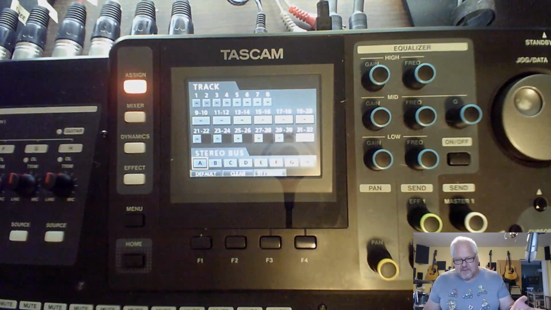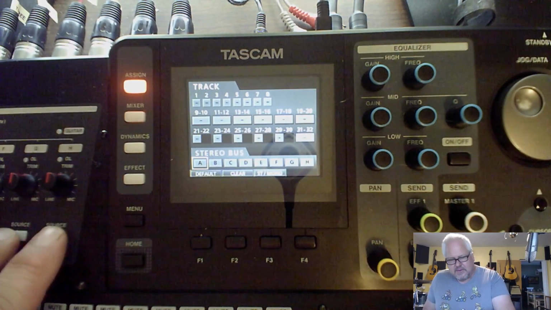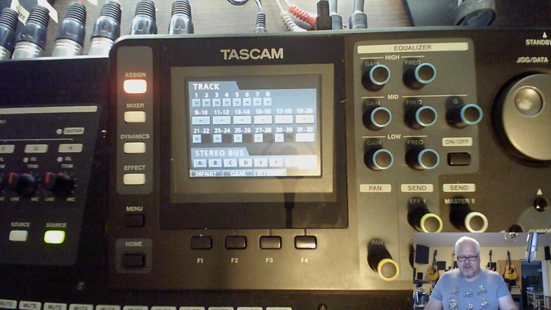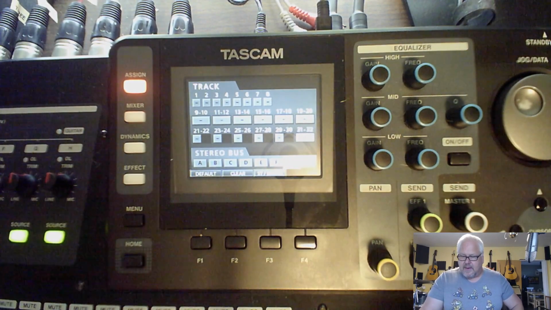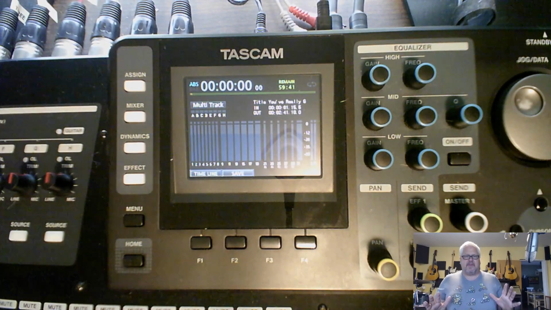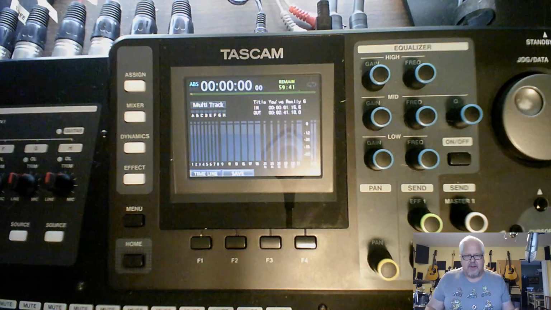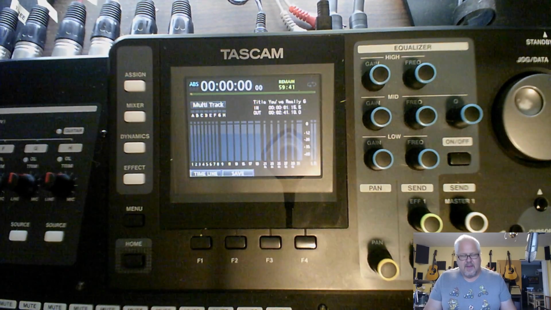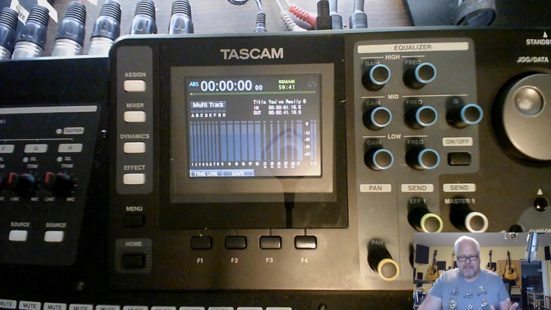So what we're going to do is assign just G and H here. So now we've assigned them. Now what happens when you do a stereo bus assignment? What's different? The biggest difference is where you use the mixer.